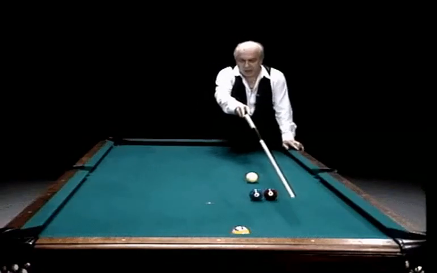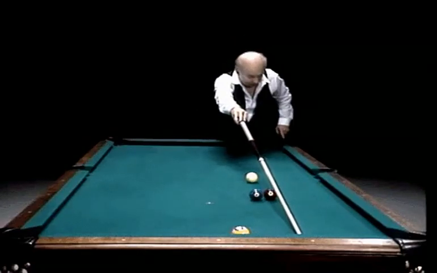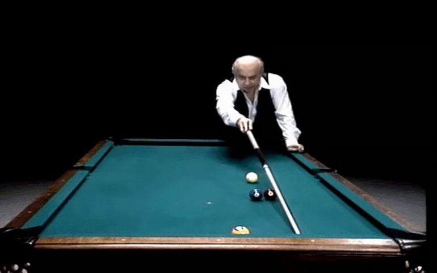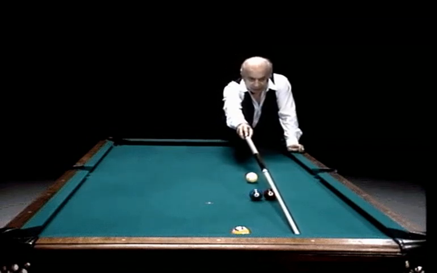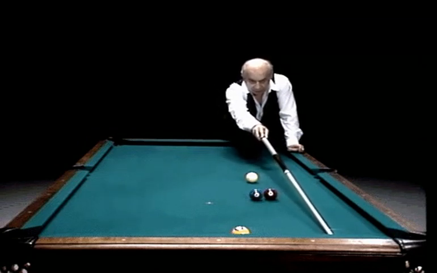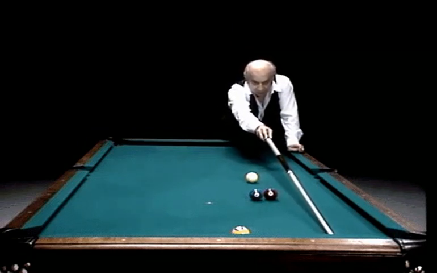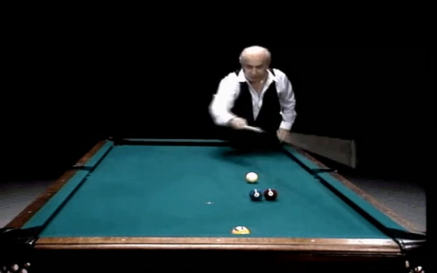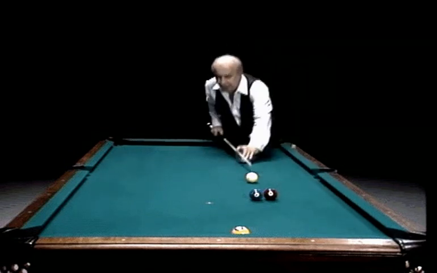Okay, I'm going to bank the 7 ball length of the table into this corner pocket. The 7 ball is at approximately this point on the rail, and I cut that rail in half, so I'm going to try and hit the 7 ball approximately into this point and bring it back into the left-hand corner pocket with a medium speed stroke.